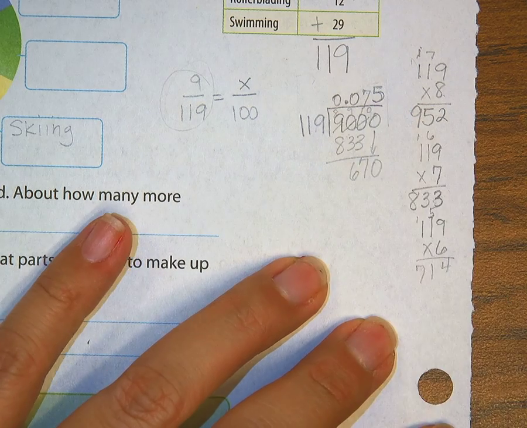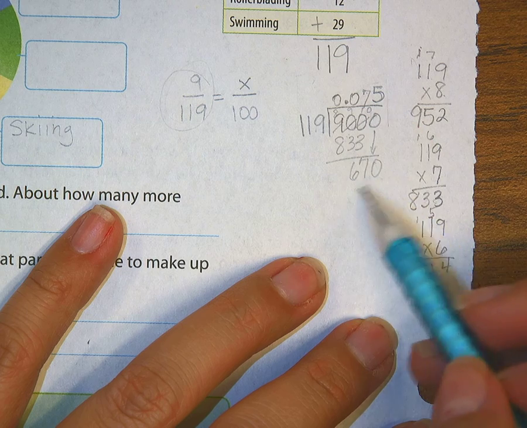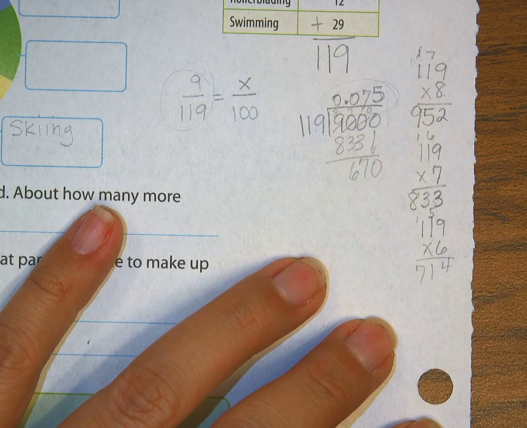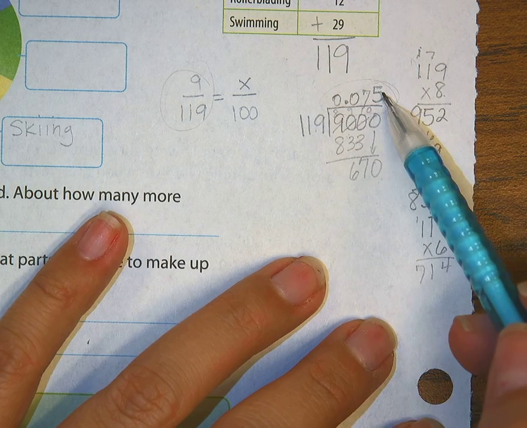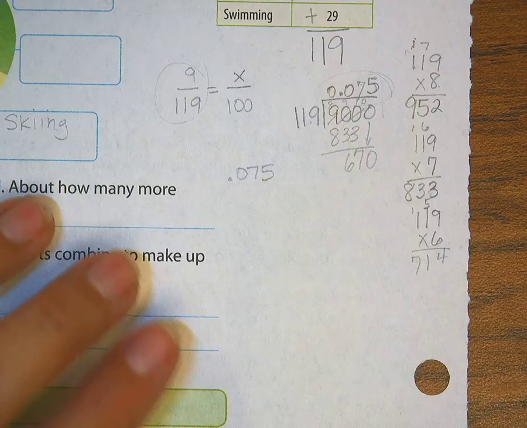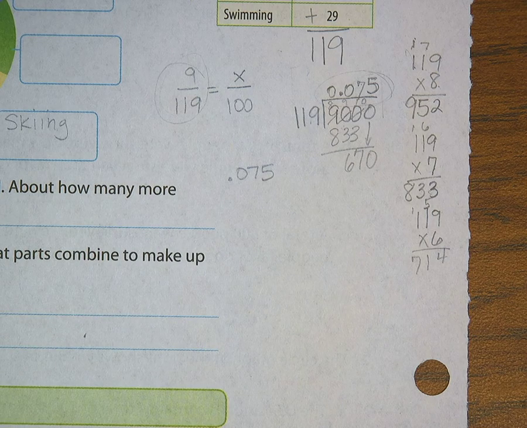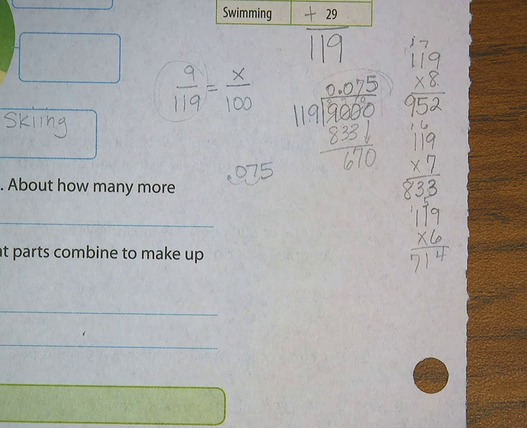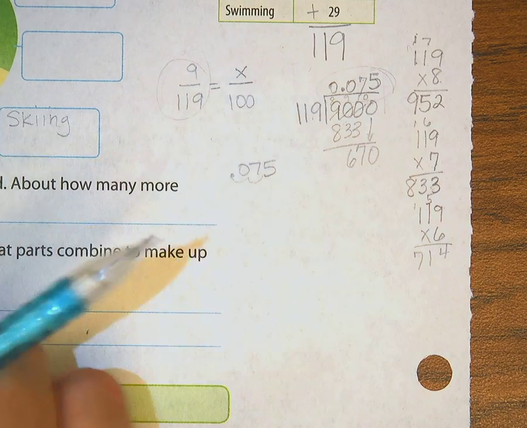And it honestly doesn't even matter how many times it goes in. I don't need to do the subtraction because this is all I need. Now, this is a decimal answer of 0.075. They want the percent answer. Move it twice to the right. Good. 7.5. And that was for running. That's my tiniest one.